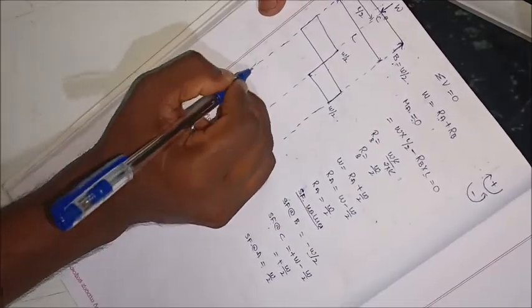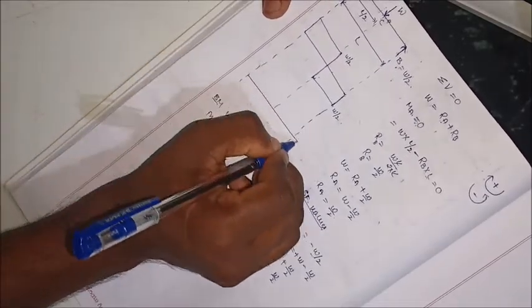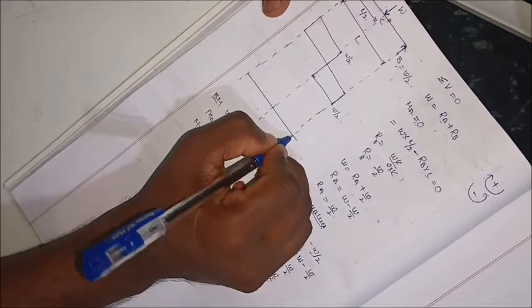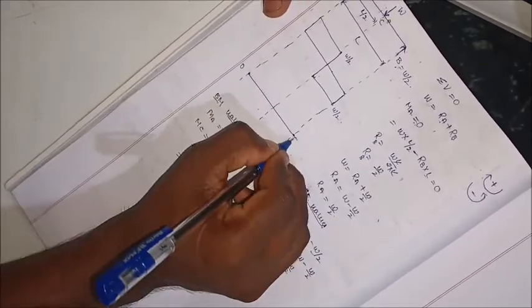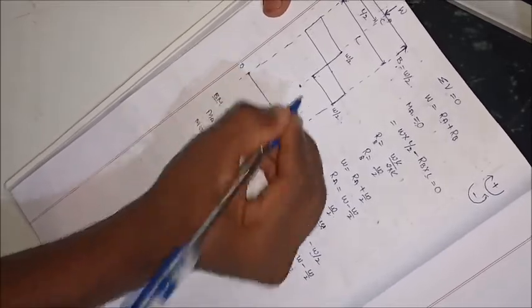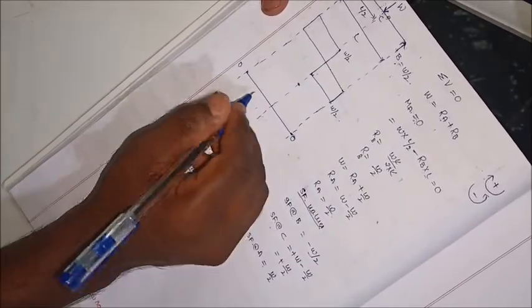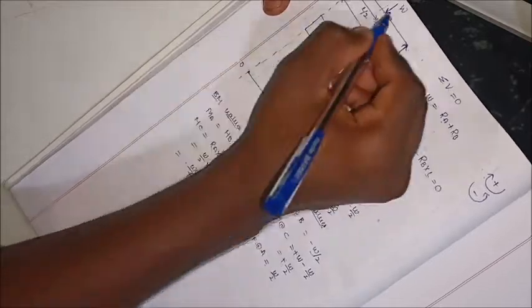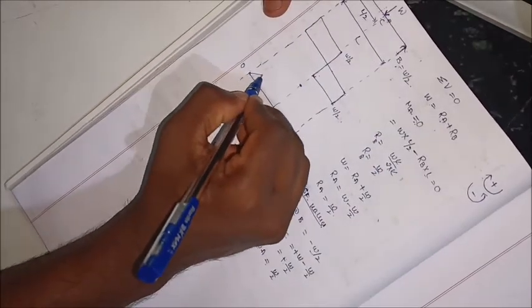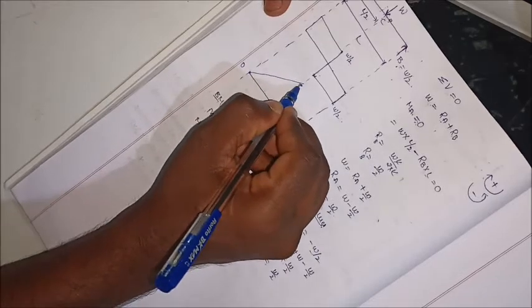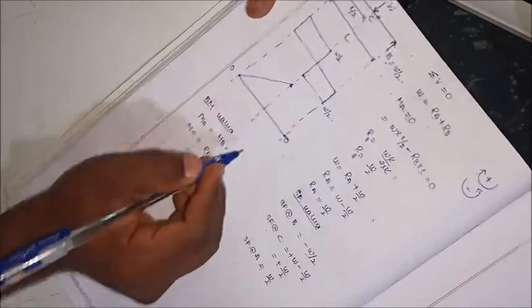Then the bending moment. Bending moment at A and B both are 0, but the bending moment at C is WL by 4. Due to the point load, the bending moment diagram varies linearly. This is the bending moment diagram.